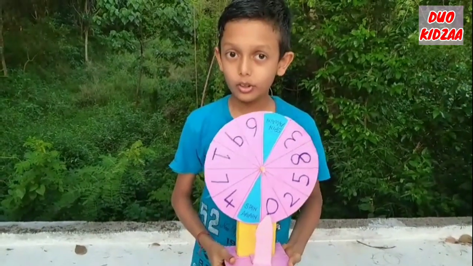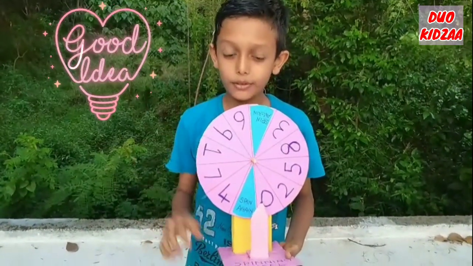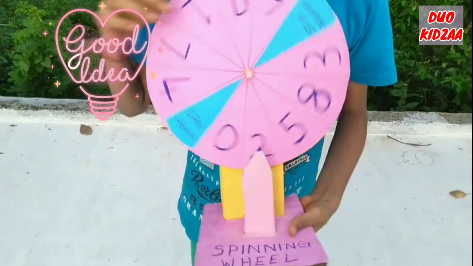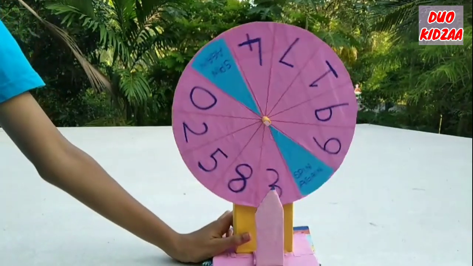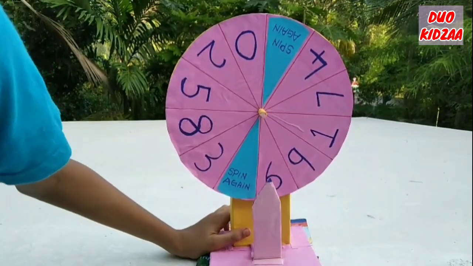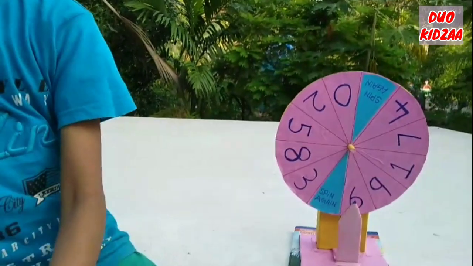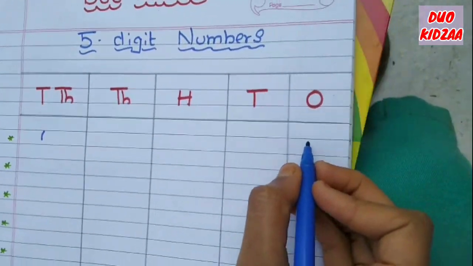Today we are going to play and learn 5-digit numbers using the spinning wheel. Let's begin. The first spin. So it is number 6. We'll write here 6.